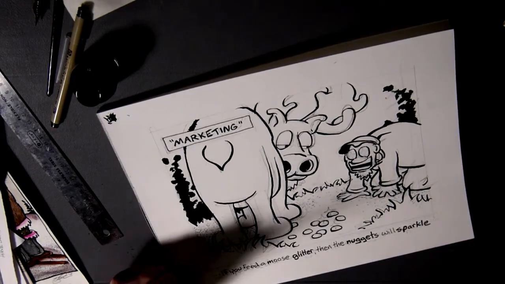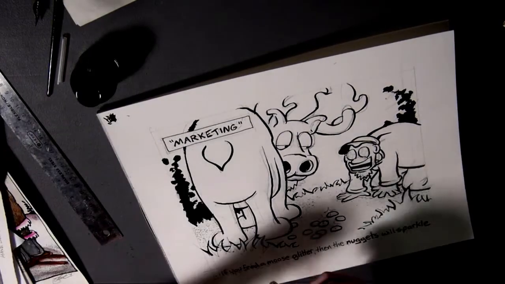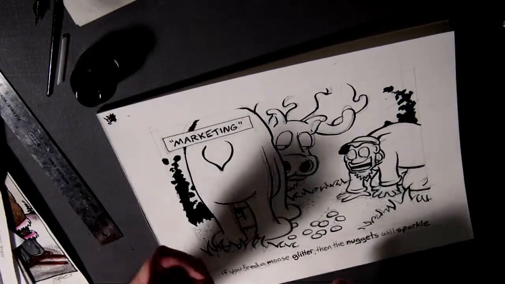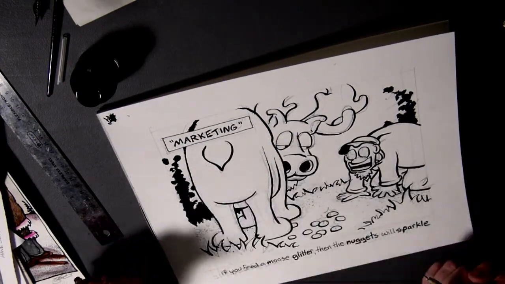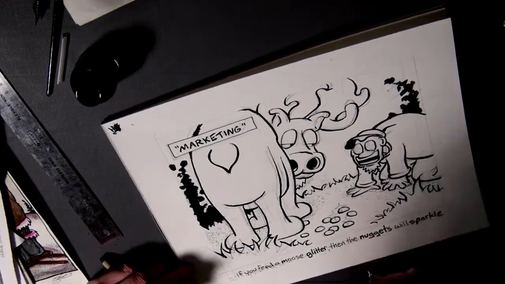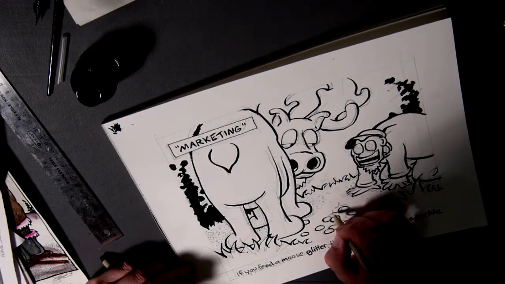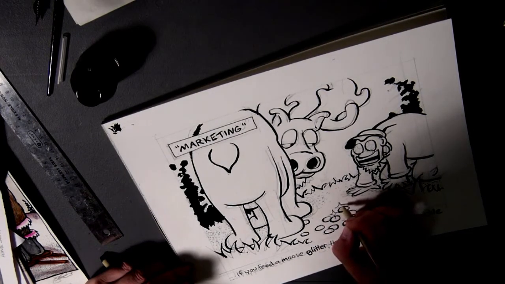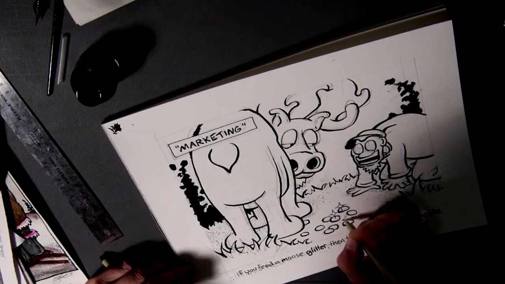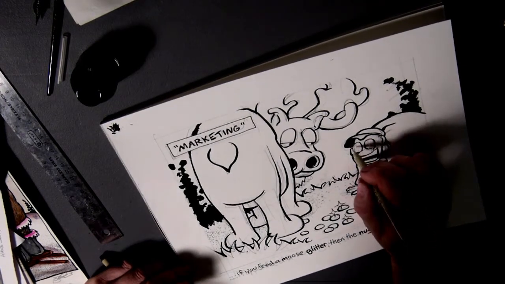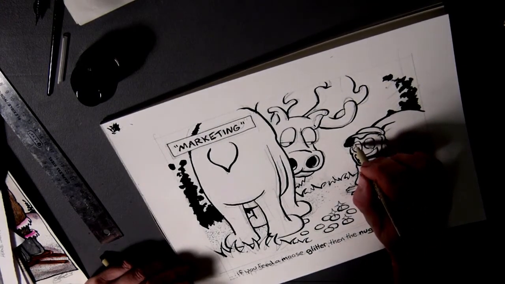One other thing I want to do with my thin pen, so that was a 0.08 or an 08, and there's an 03 one, is get in these last little touches of detail. Gotta have the glitter sparkle, the highlights of these. Coming in, get back in, make sure I get the eyes here.